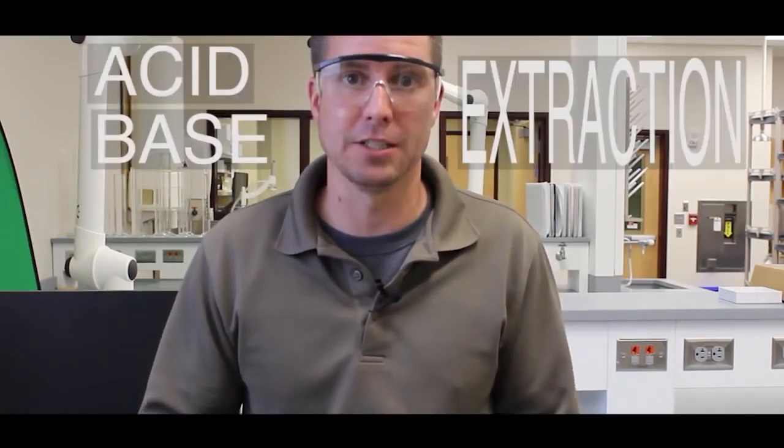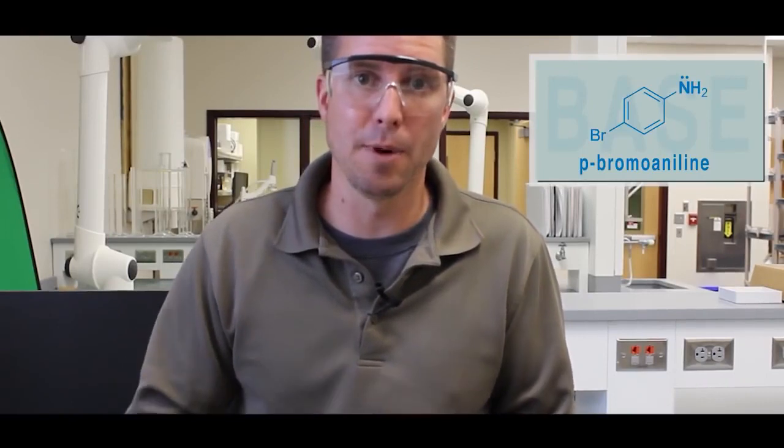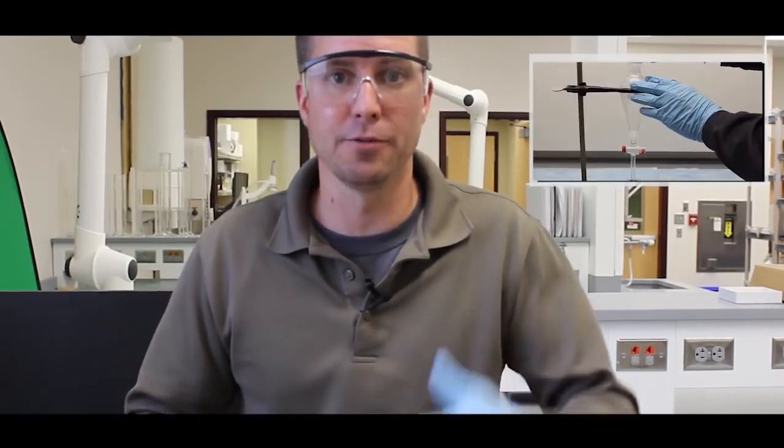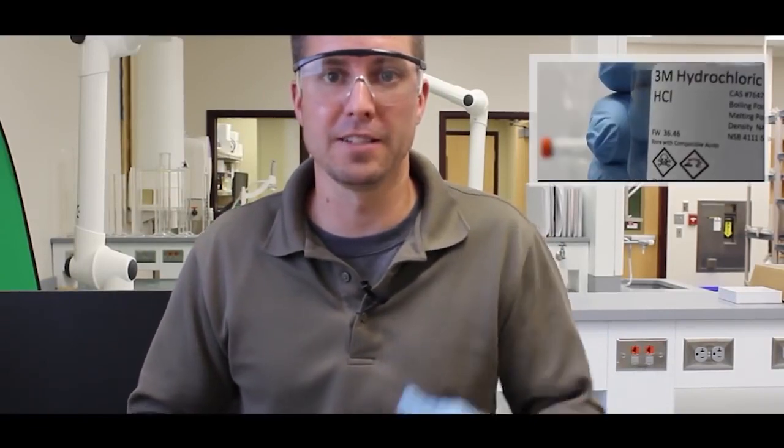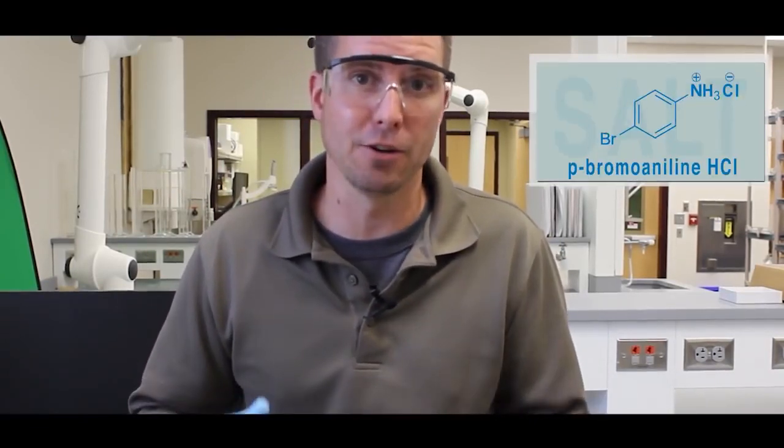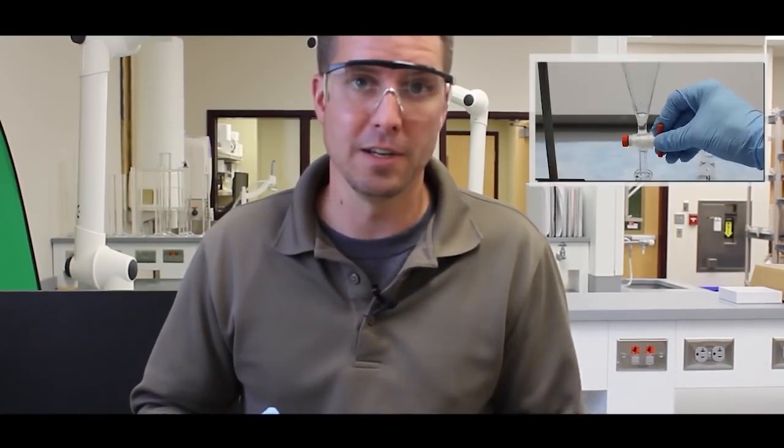So I'm going to separate a mixture that contains an organic acid, an organic base, and a neutral compound using acid-base extraction. Specifically, I will dissolve a mixture that contains benzoic acid, p-bromoaniline, and phenanthrene in dichloromethane, and then throw it into a separatory funnel. And then I'll add a solution of hydrochloric acid, which will convert the p-bromoaniline into its hydrochloride salt, which can then be removed in the aqueous layer.